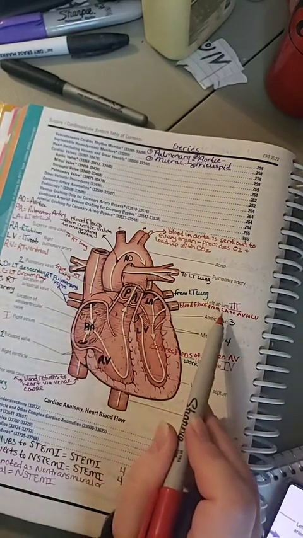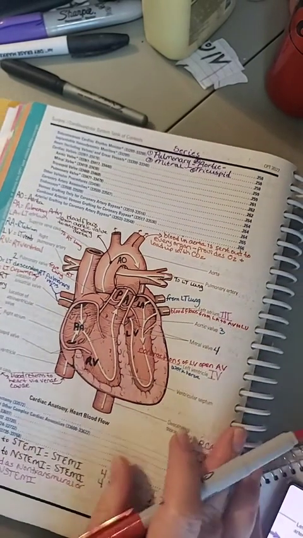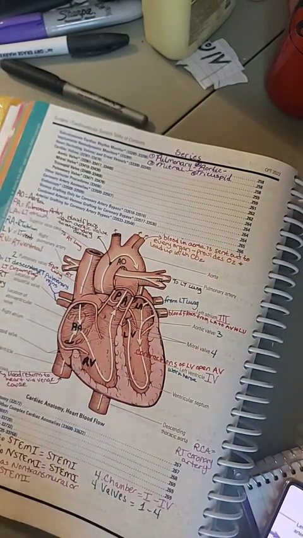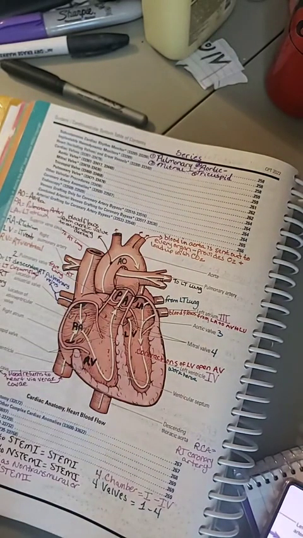Blood flows from LA to AV to LV. Oh my gosh, it's getting crazy. Yep, I did the blood that was distributed all that way.